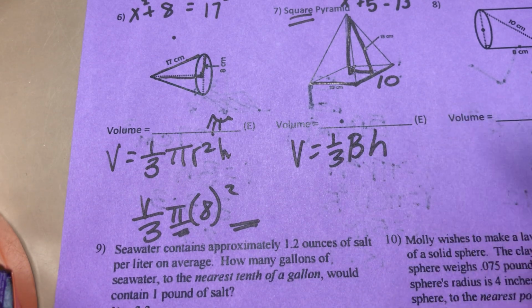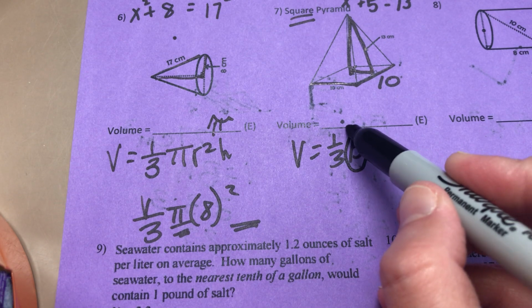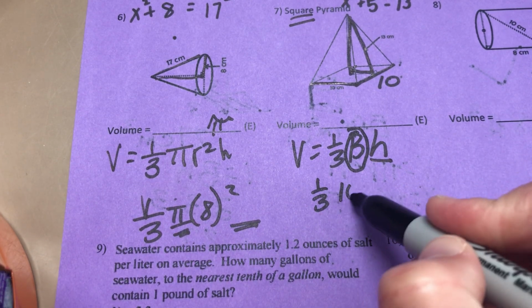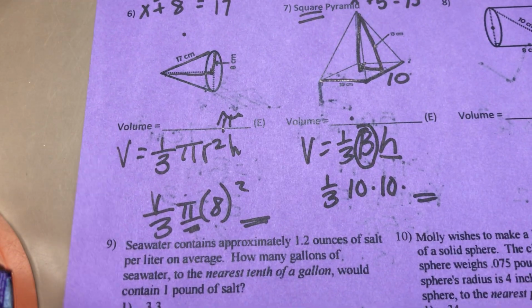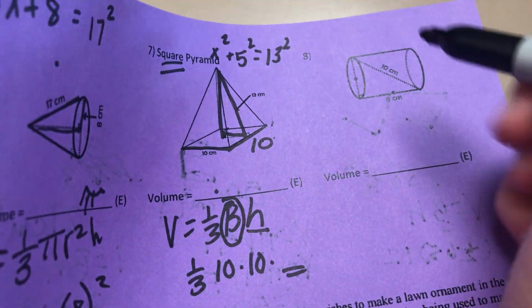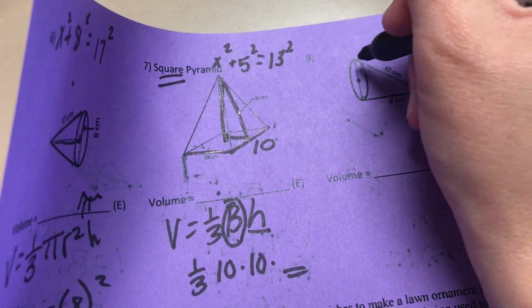Once I have that height, this is the formula I'm given. I would have just solved for this. Reminder that this is the area of the base. So in this case, this is 10 times 10. And then again, the height came from the Pythagorean theorem moments ago. This is just another way that they could randomly decide to give you a Pythagorean theorem question.